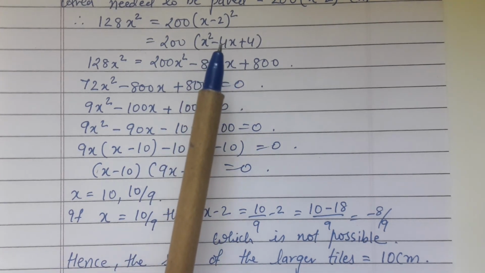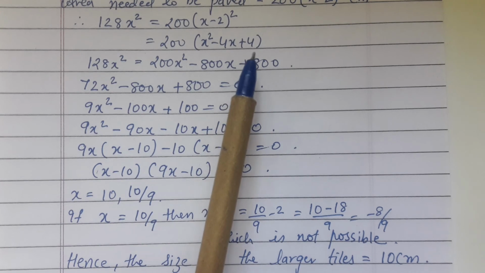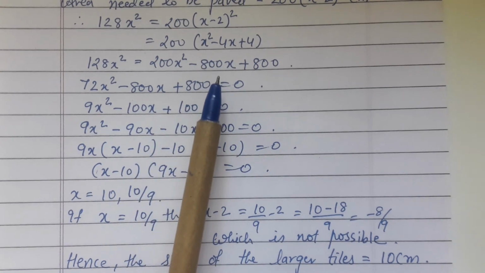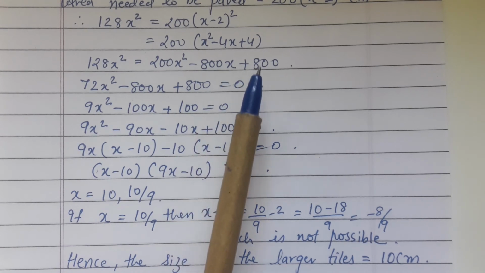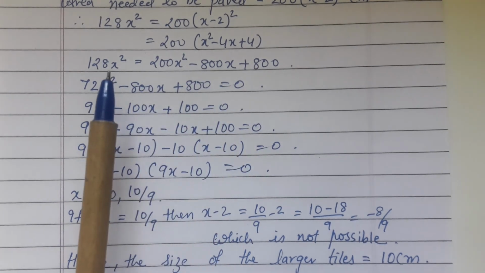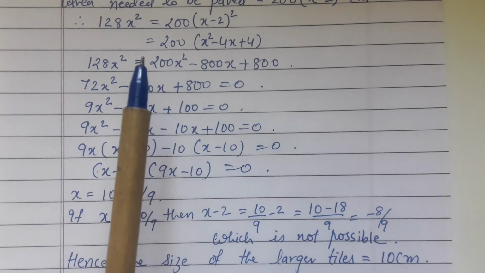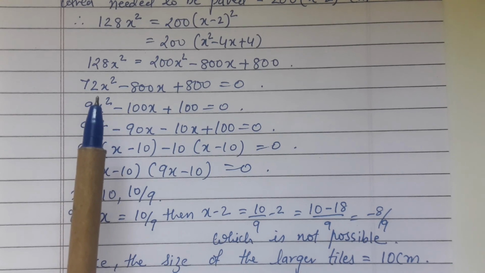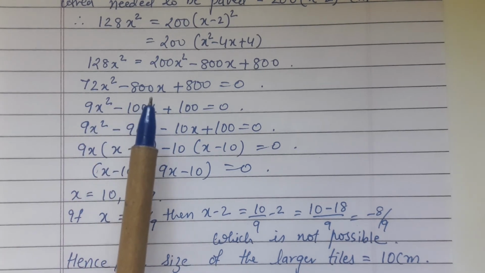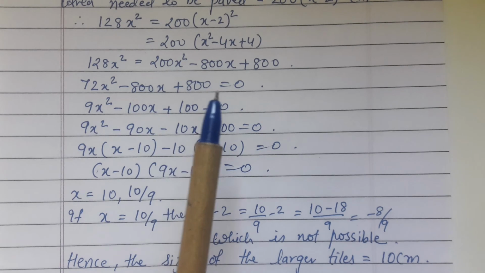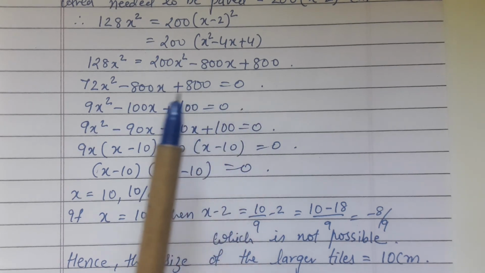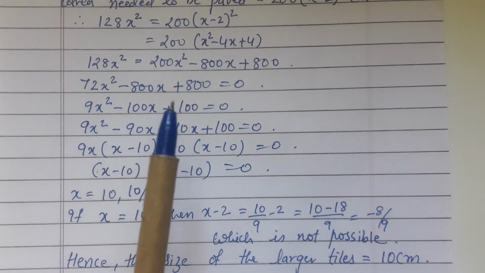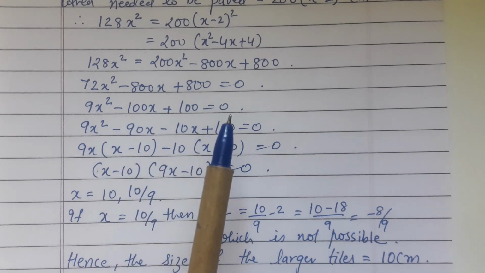That is x square minus 4x plus 4. Open the bracket: 200x square minus 800x plus 800. 200x square minus 128x square is 72x square, minus 800x plus 800 equals 0. Divide by 8 on all the sides. 9x square minus 100x plus 100 equals 0.